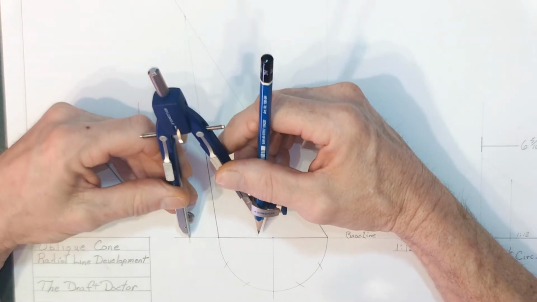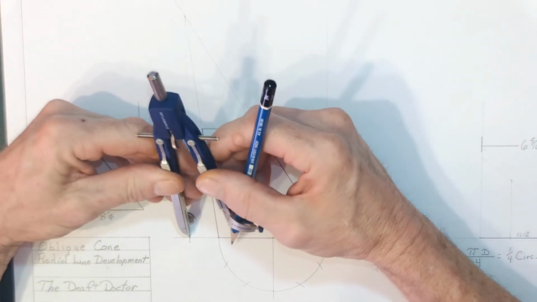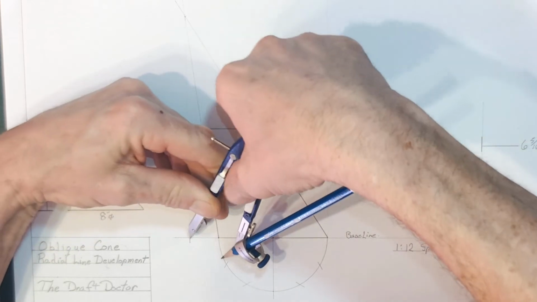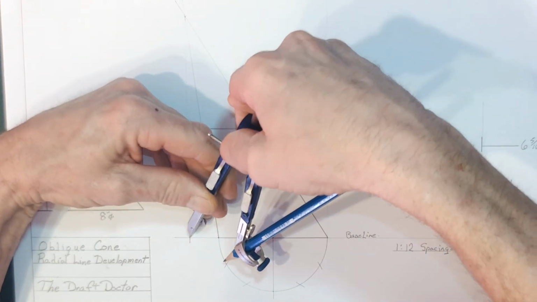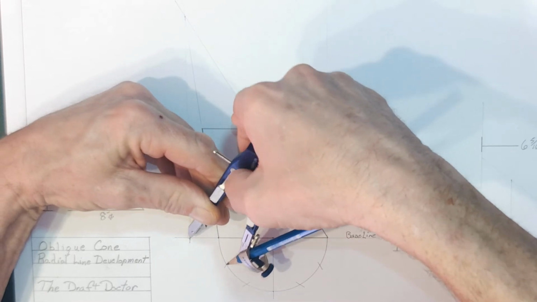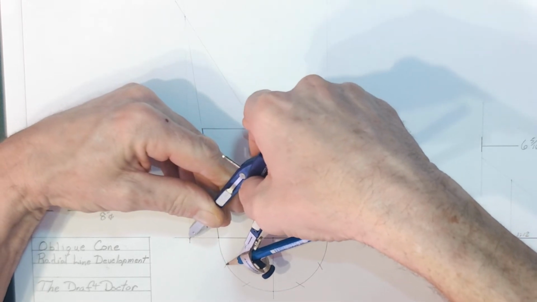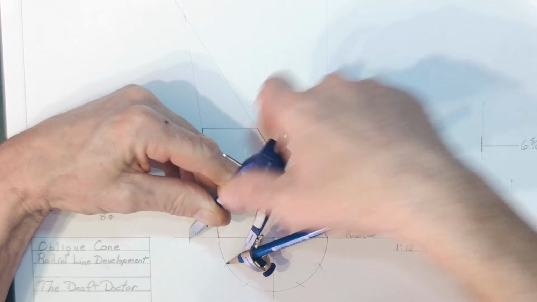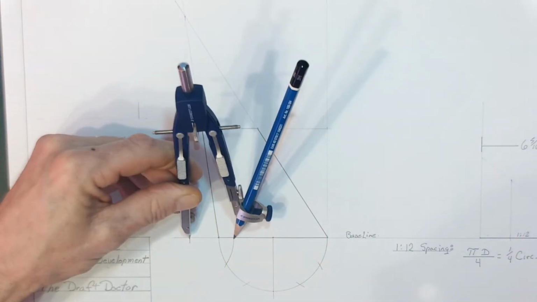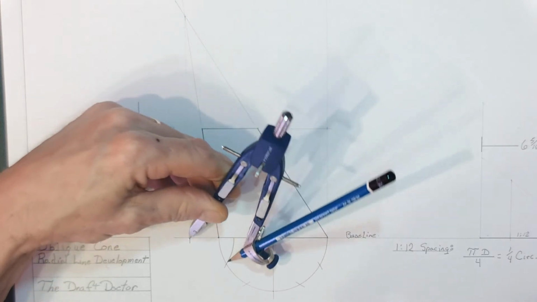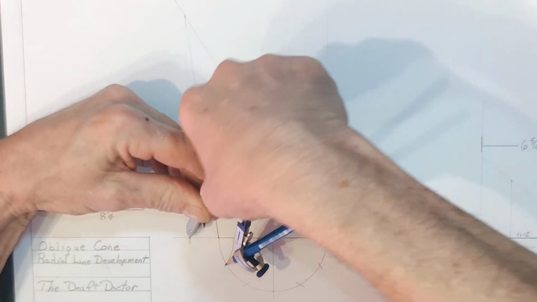Now in order for me to get the true length of my element lines, quite simply I'm going to take the perpendicular spot where my apex landed on the baseline. I'm going to bring it to the divisions on my profile, and I'm just going to swing that down to the baseline, and what that has done now is put it in its true length.